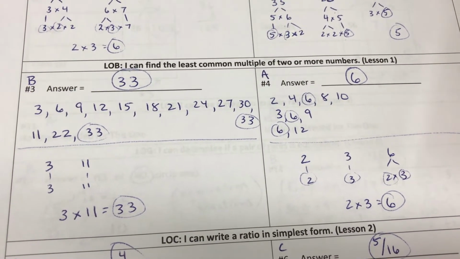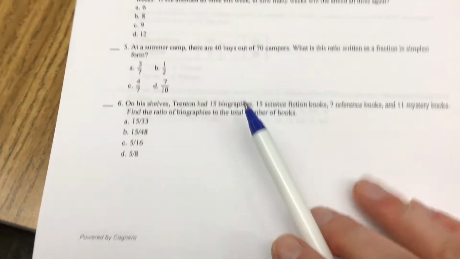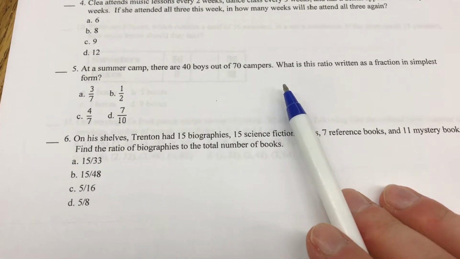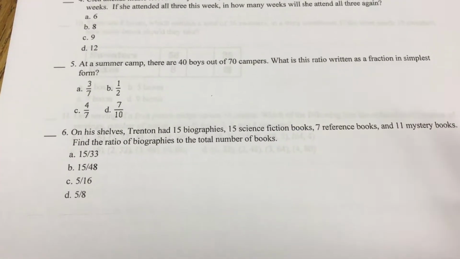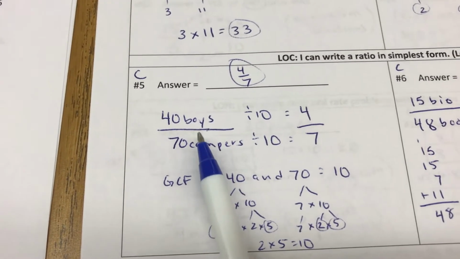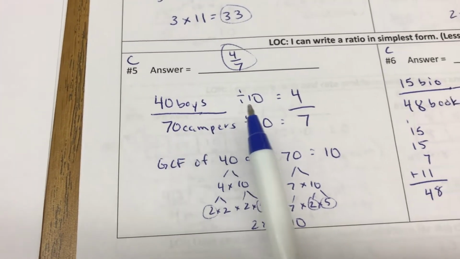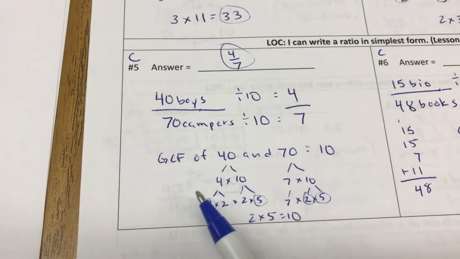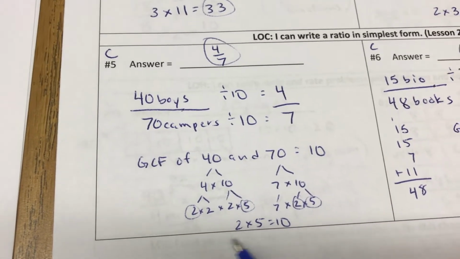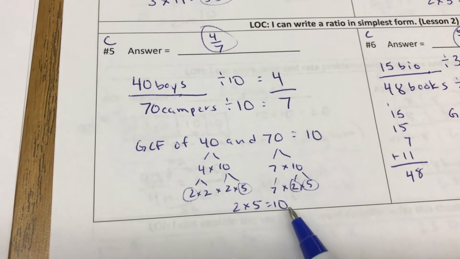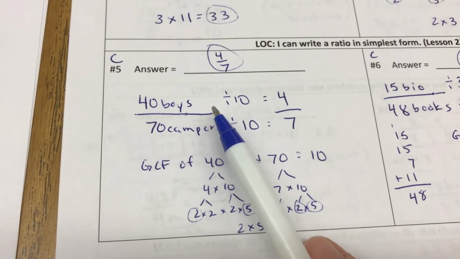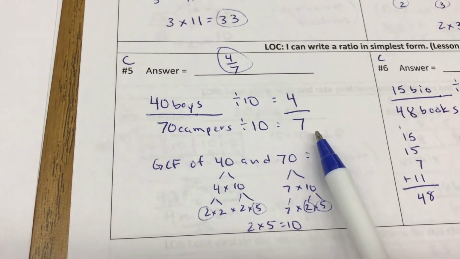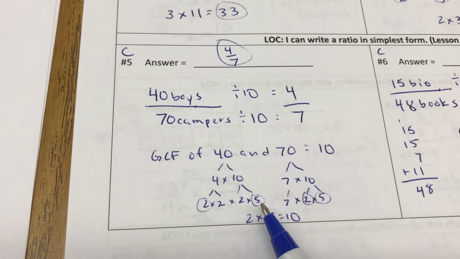The next one, number 5 and 6, are about ratios in simplest form. So at summer camp, there are 40 boys out of 70 campers. What is the ratio written as a fraction in simplest form? So 40 out of 70, you write it as a fraction, and you divide by the greatest common factor, which is 10. I did the little tree here, and 2 and 5 were the factors in common. 2 times 5 is 10. So 40 divided by 10 and 70 divided by 10 gives you 4 boys for every 7 campers.